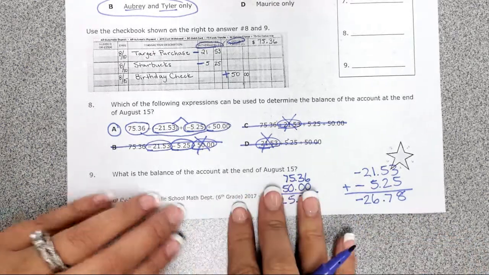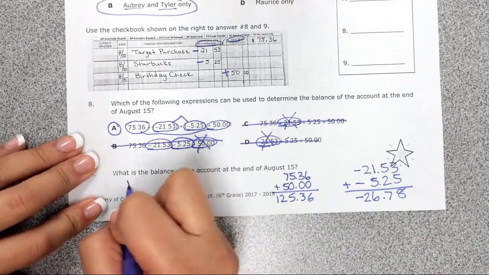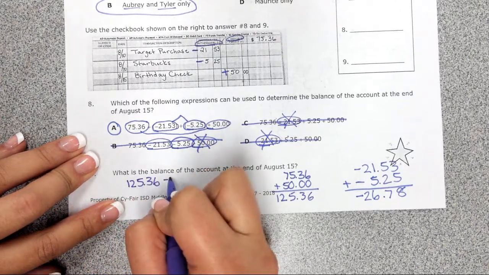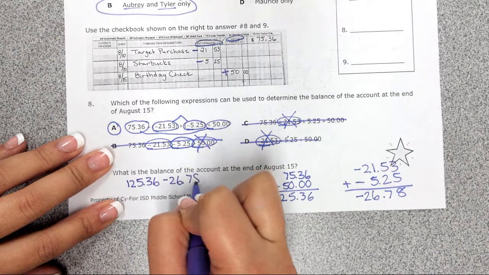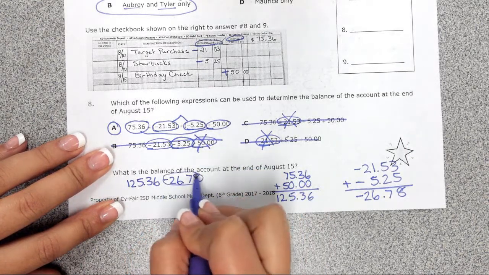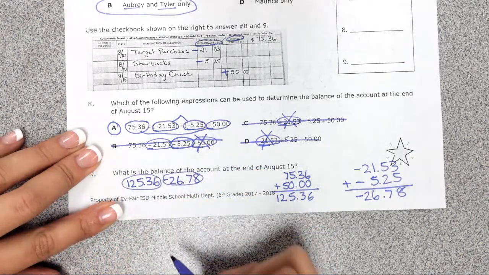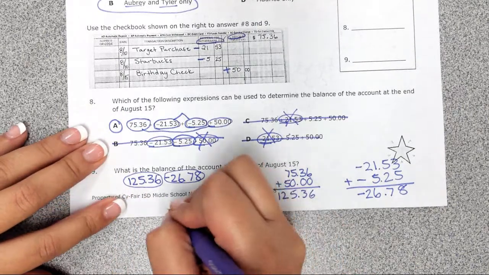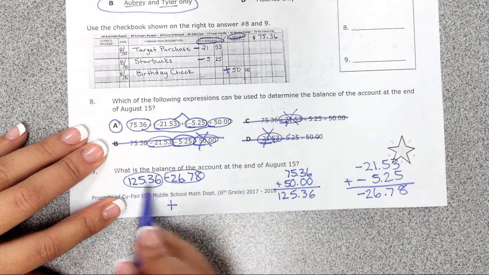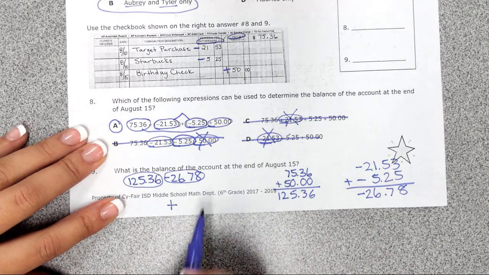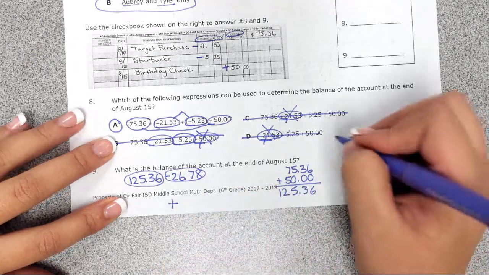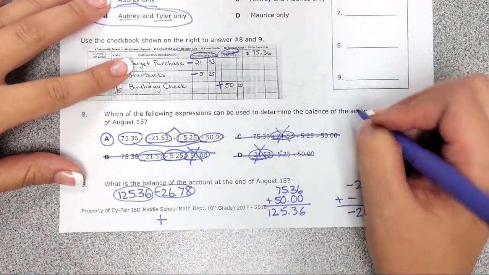Now we've got these 2 giant numbers, but they're just integers, so we're still going to do the same thing. Circle your terms. Ask the question, do we have more positive or more negative? Positive, so we know the answer will be positive. Are the signs the same or are they different? They're different, so you're going to subtract. I know I'm running out of room, but you can do it.